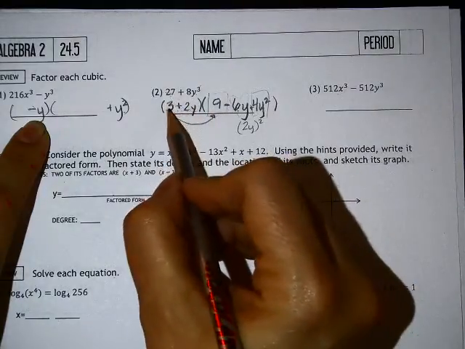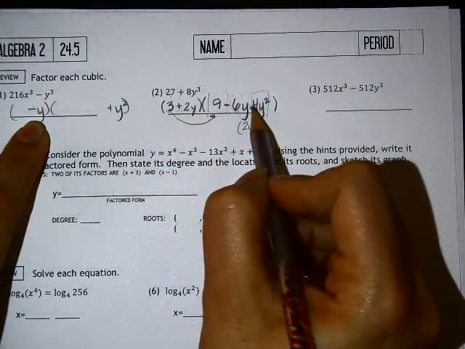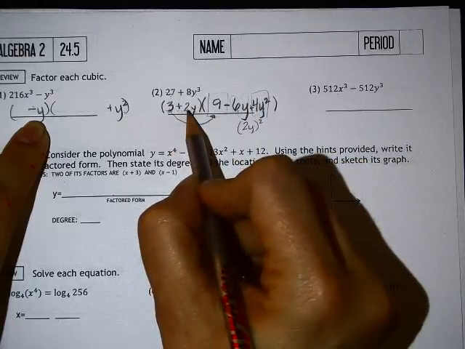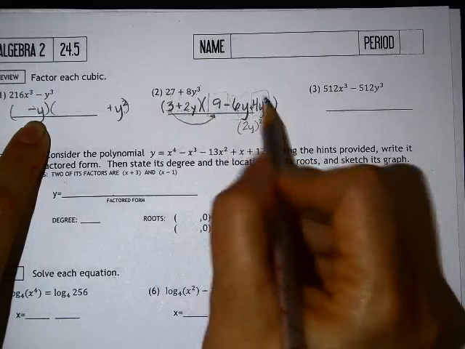So again, it's cube root. I square that one, I square that one, keeping it a positive there, and then I multiply them but take the opposite, and then this would be my factor, this times that.